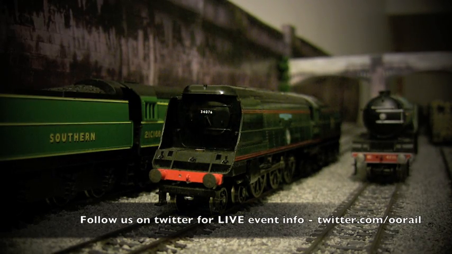This will be a quick video to show you how to broadcast your layout live to YouTube. Last weekend, I think we were one of the first, if not the first, people to broadcast a 00 gauge model railway layout directly to YouTube Live. The first event we did was on Saturday morning, and it was a very quick, 30 minutes or so, test of the technology.